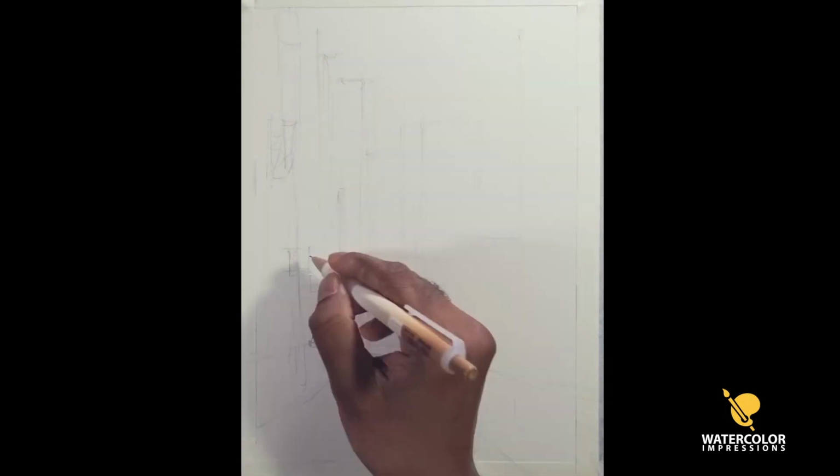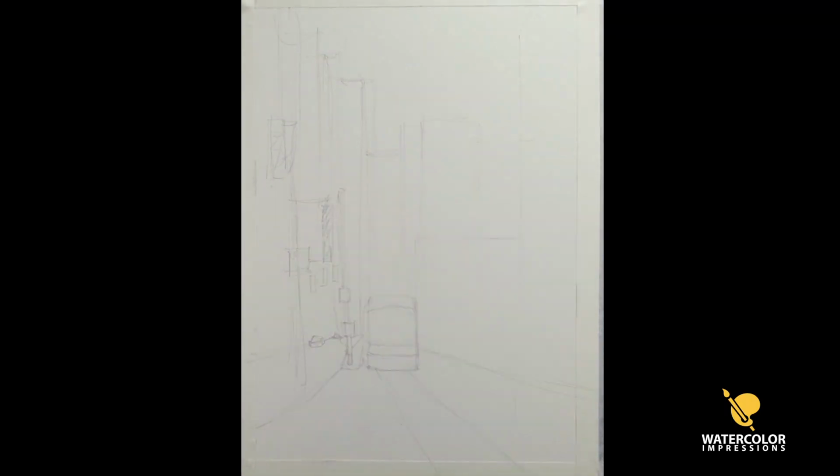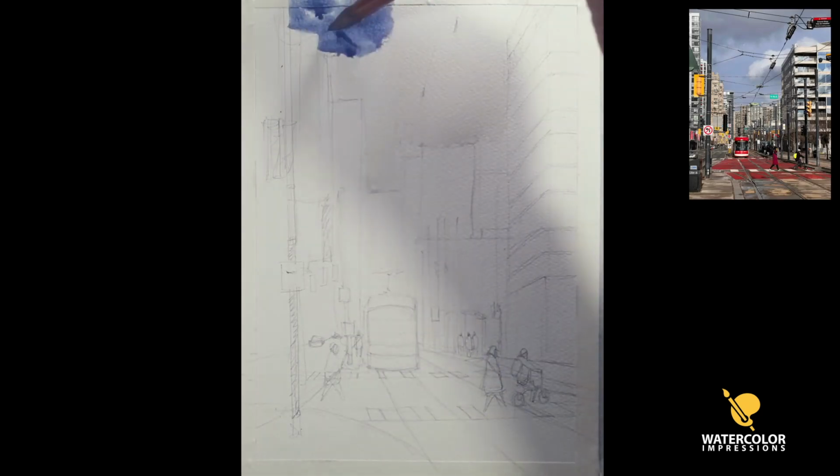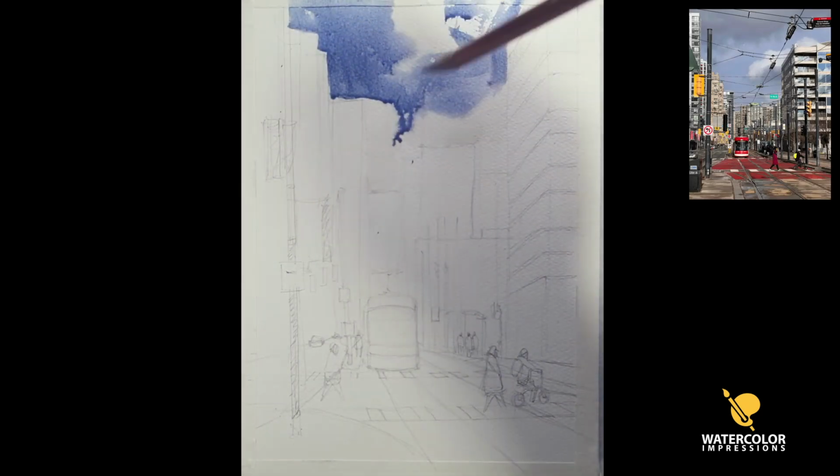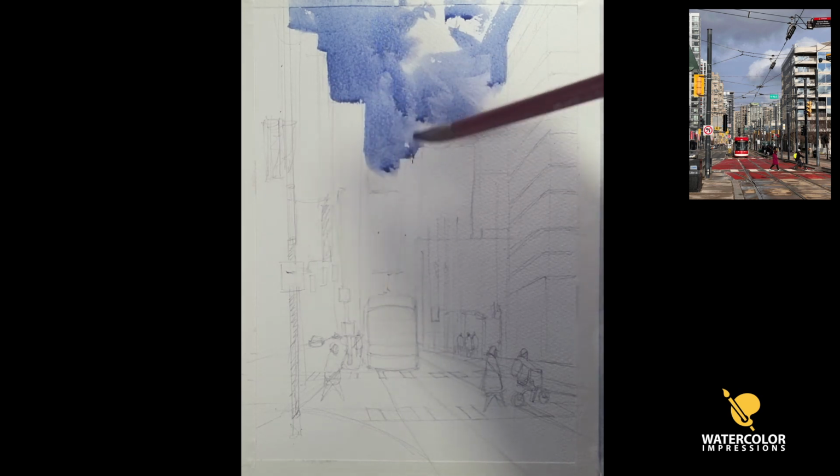Throughout this video, I will cover techniques such as creating contrast, value, and composition to help you to create a dynamic focal point that captures the viewer's eye.